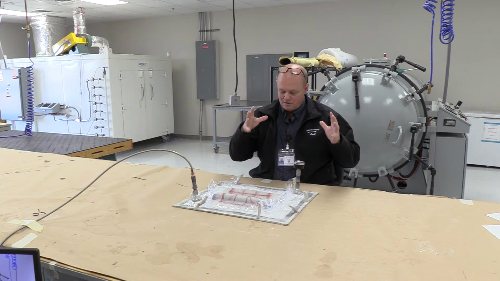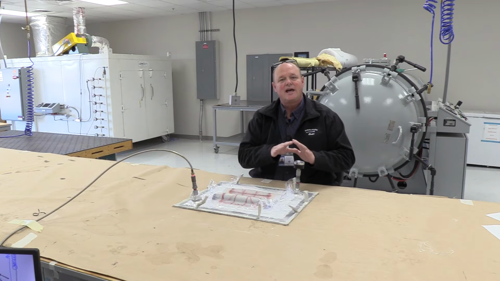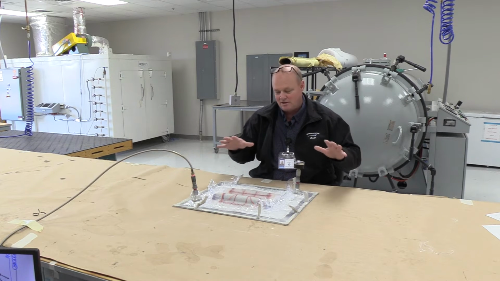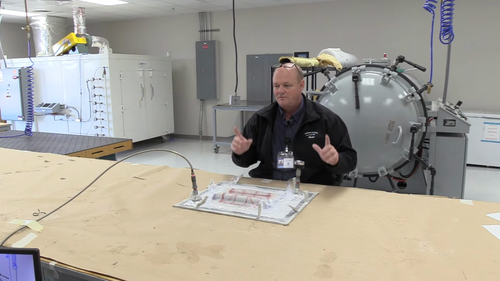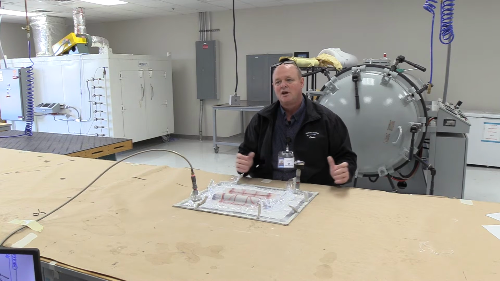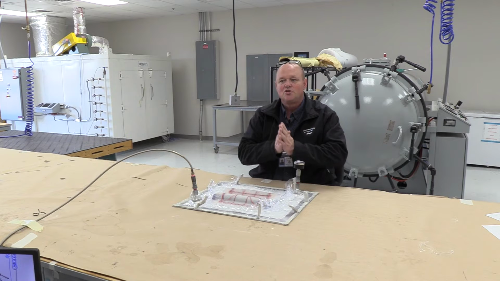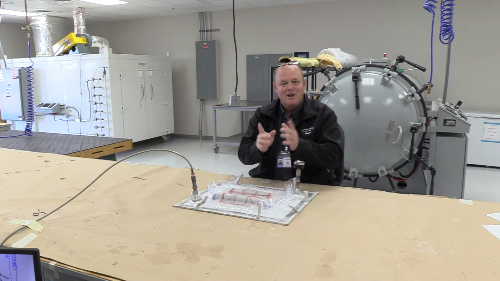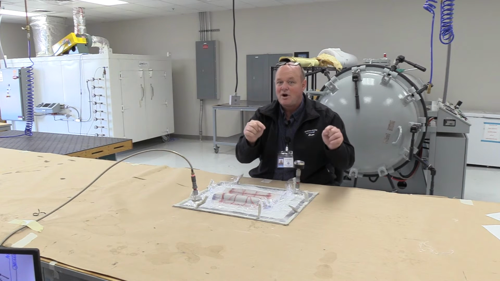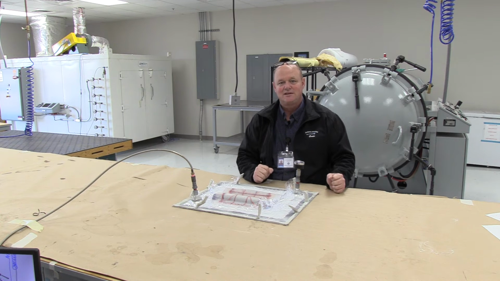So that definition forms a foundation that we can build upon. And the definition, once again, is when we blend two or more materials to create a new material, yet each individual component still retains its identity. That's our basis, and that's where I want to start this lesson.